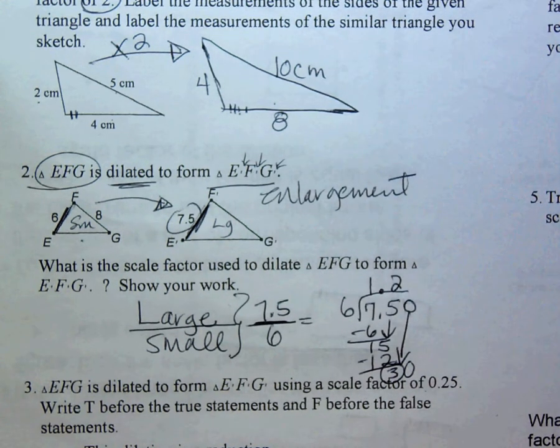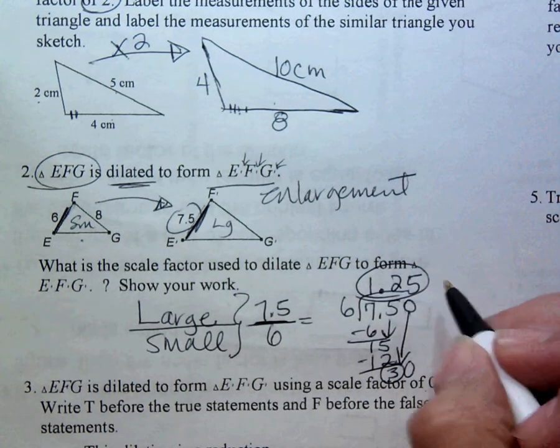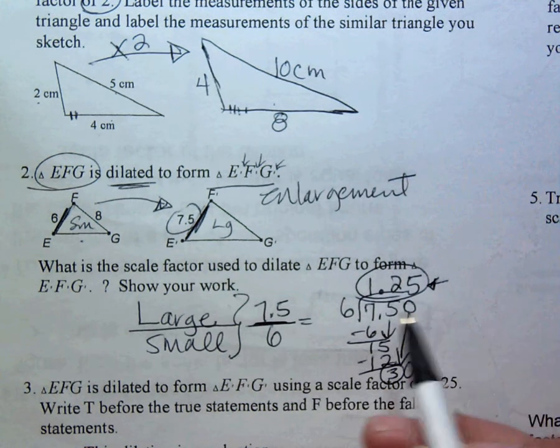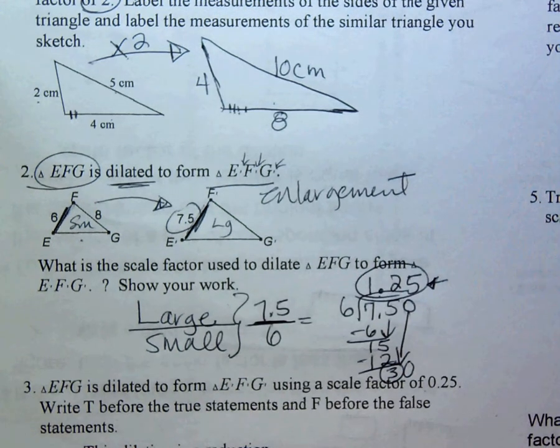How many 6s can I get out of 30? 5. So I can actually say my scale factor is 1.25. That's my scale factor right there. And as you notice, it is greater than 1, which makes sense that it got bigger. Got it? All right, let's keep on rocking and rolling.